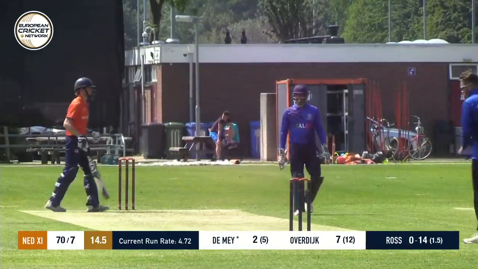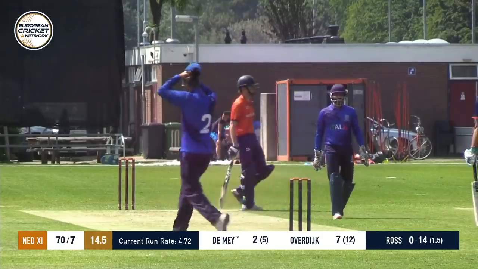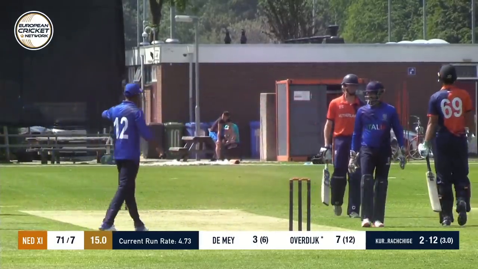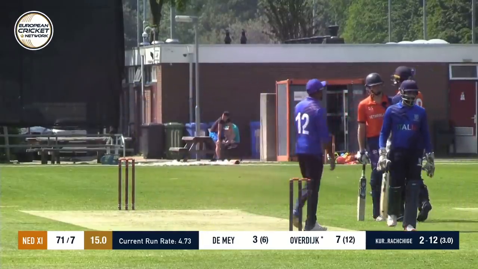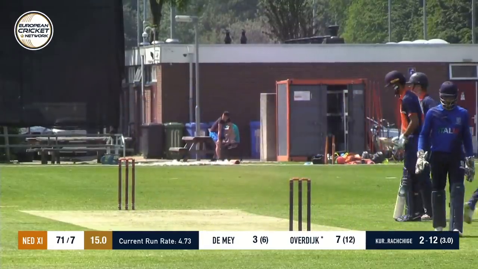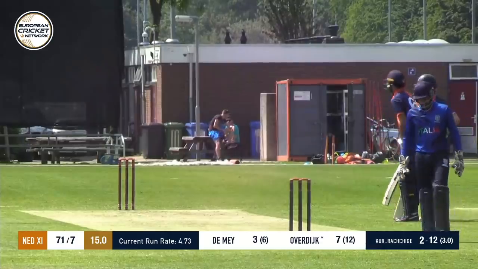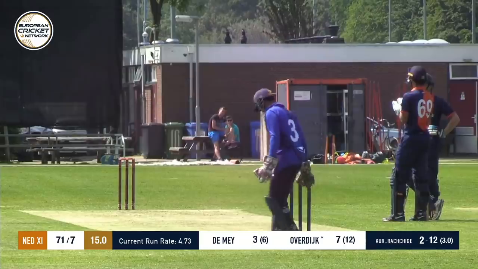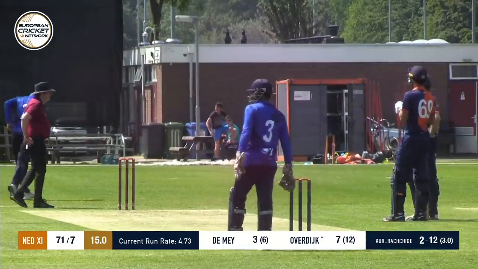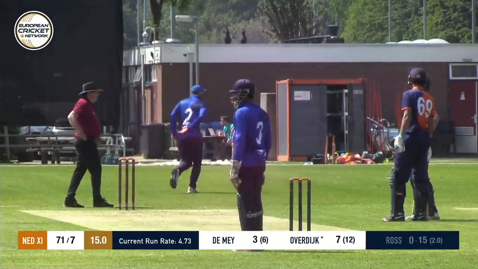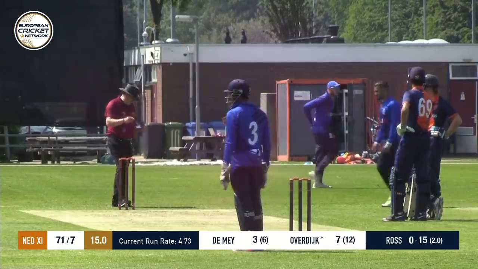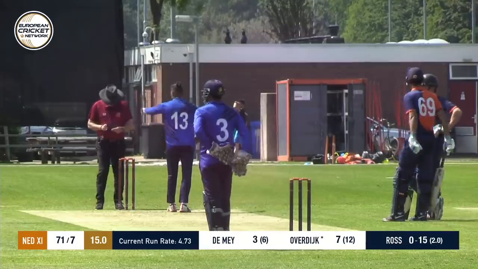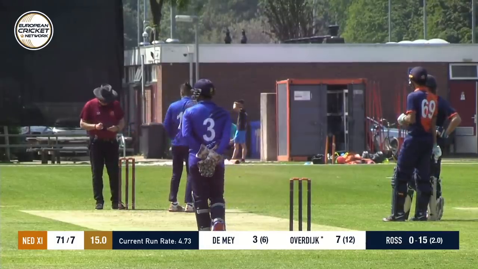So another good over there for Italy. Just a couple coming from it. The score on to 71, so 3 runs coming from it. 71 for 7 now after 15 overs, so into the last 5 overs here. I'm not sure how deep they bat, the Netherlands, in this team. You'd have to think we're well and truly into the tail now with 7 wickets already down.